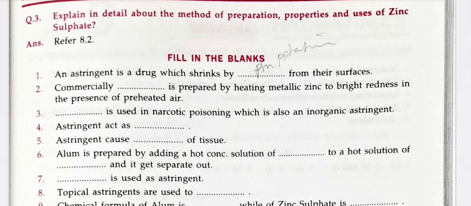Example for astringent. What is the definition of astringent? Definition means astringent produces protein precipitate and shrinks tissue by protein precipitate from their surface. This is the proper definition and the example is zinc sulfate. So how do you prepare it? Prepared by heating metallic zinc to bright redness in presence of free heated air.